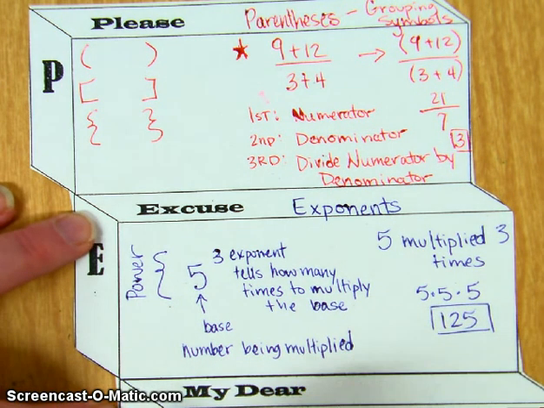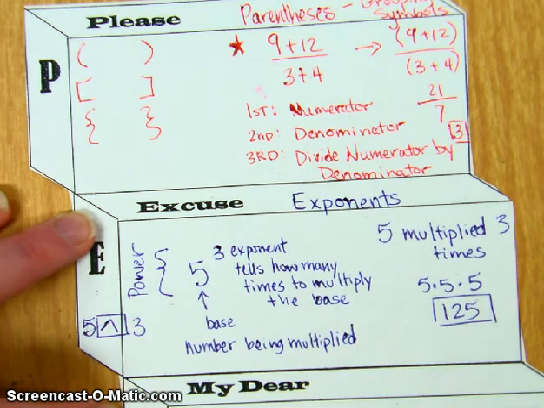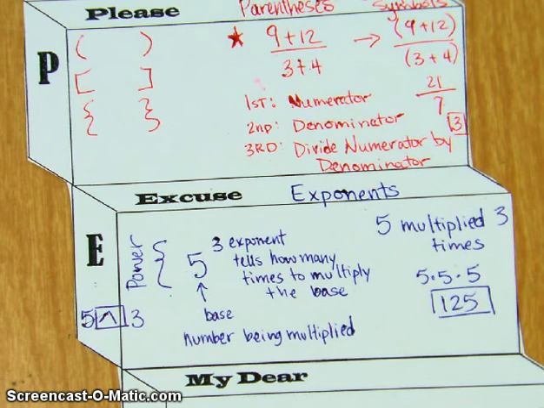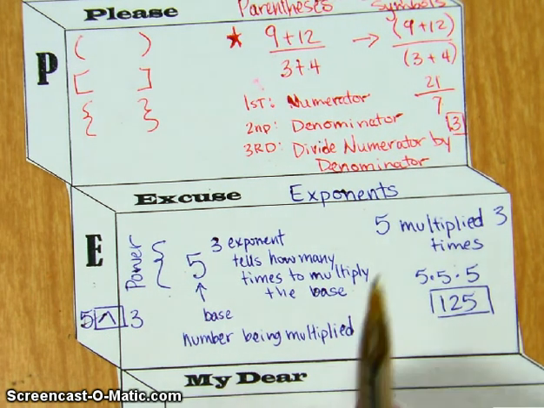In the calculator, you would use this button to enter a power. 5, and this is the little caret rooftop button, and then 3.